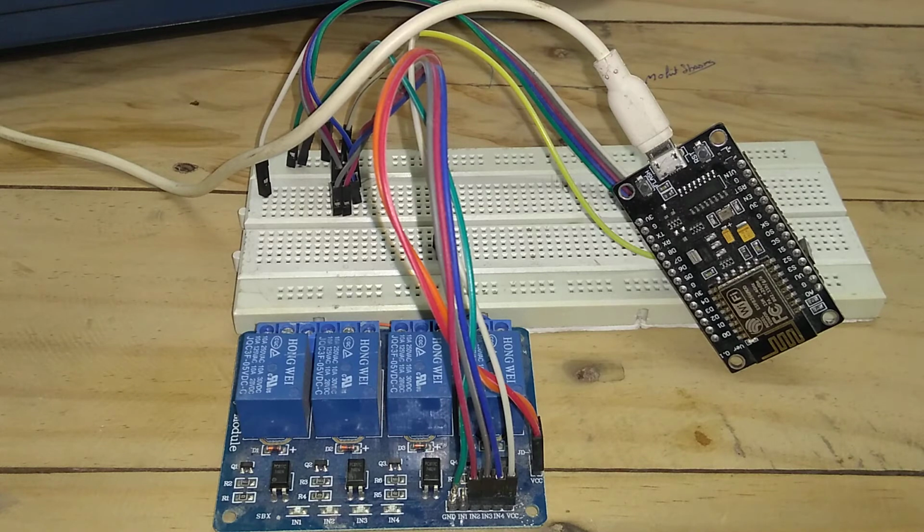So firstly disconnect the D8 pin, then upload the code to the microcontroller, or you can use any other pin instead of D8. So the connections are very simple: VCC and ground to the relay, and D5, D6, D7, D8 to the 4 pins of the relays for controlling the relay.